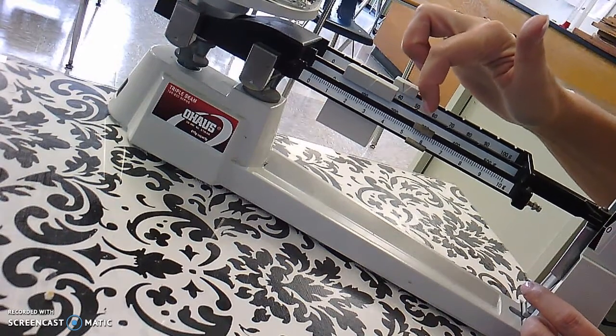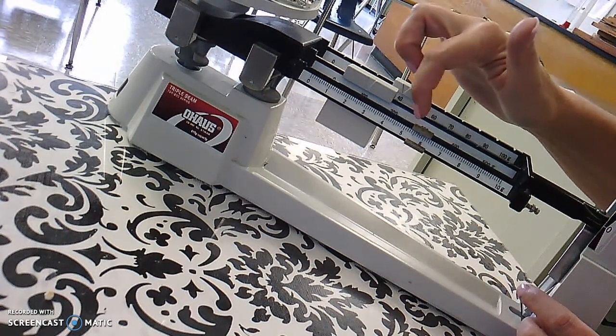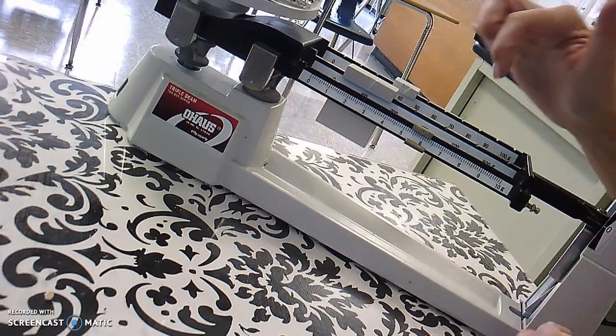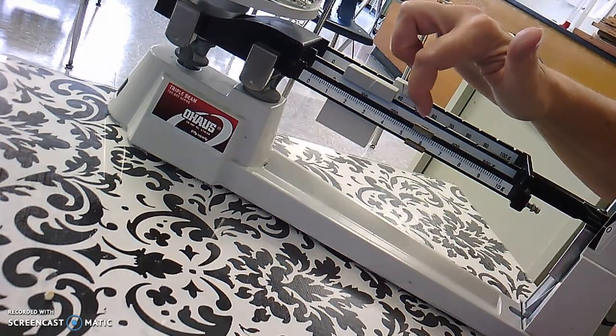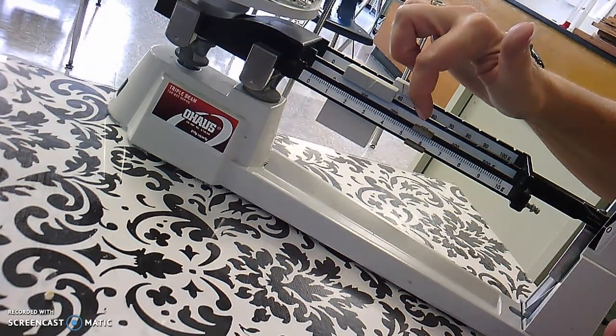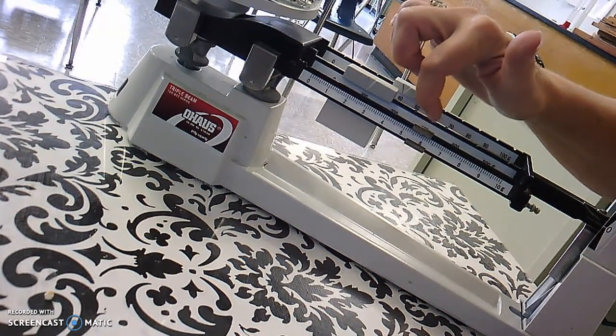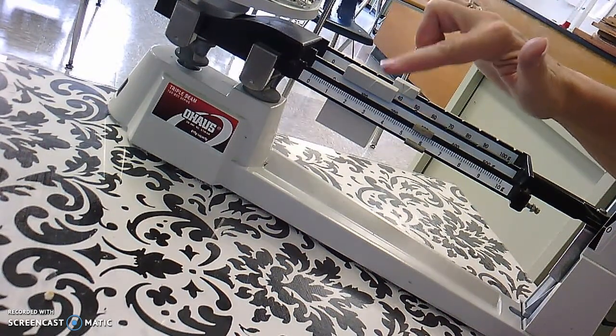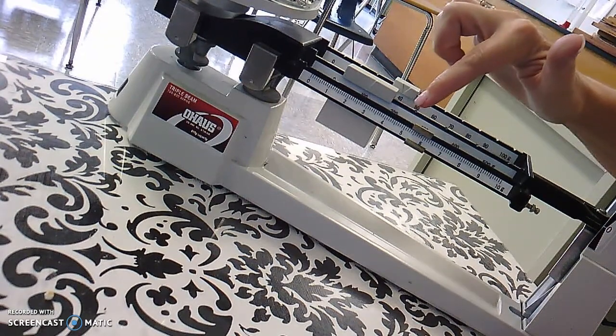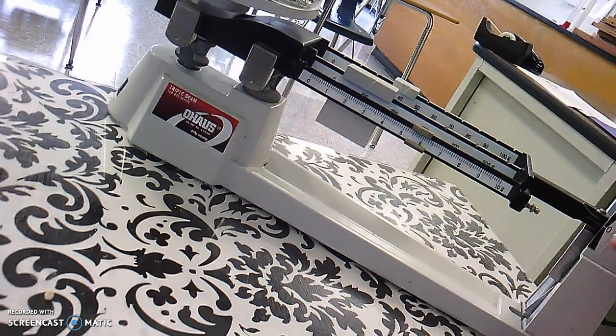I'm at 5 point something, and I've got to figure out what that 5 point something might be. And it looks like I'm at 5.8. So my answer is 145.8 because this is lined perfectly back up to the 0 again.